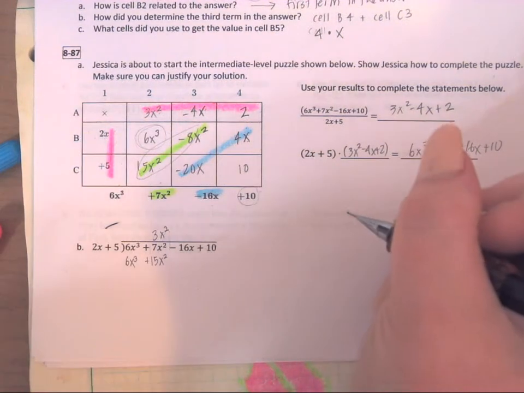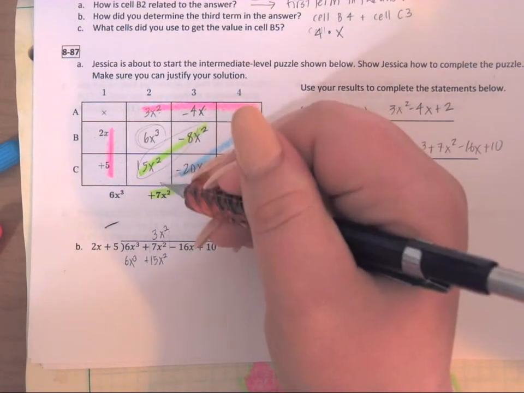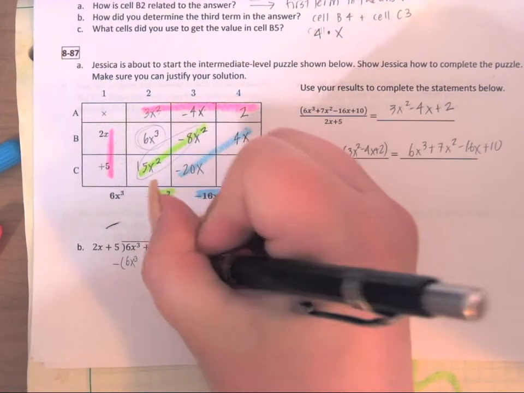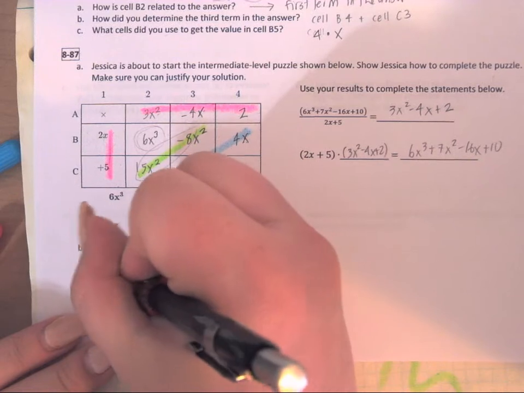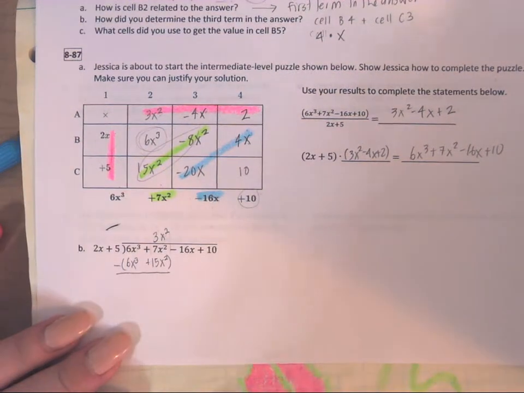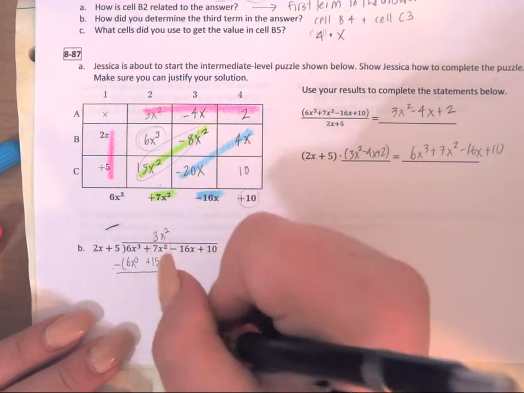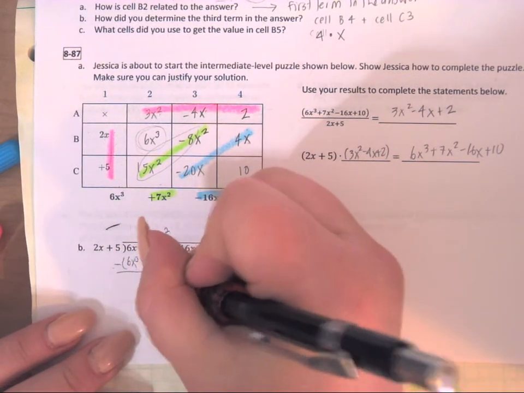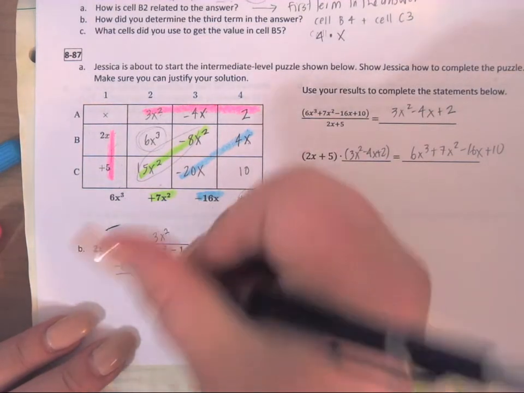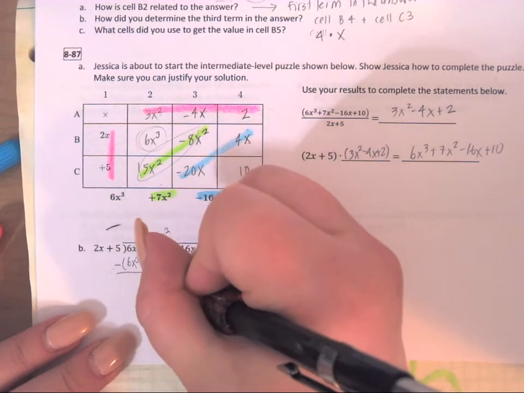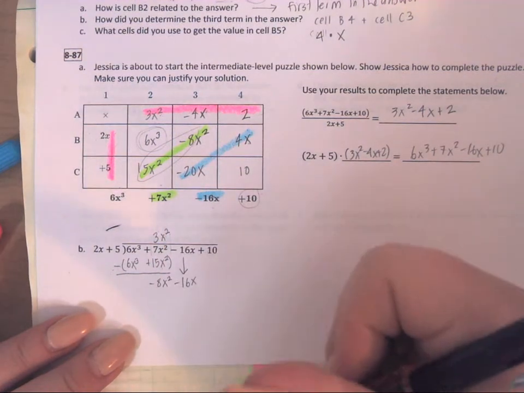And then once you do that, you subtract. And then 7x squared minus positive 15x squared gives you negative 8x squared. And you remember, now you bring down the next place value. So negative 16x. Okay, and then now you do the same thing.